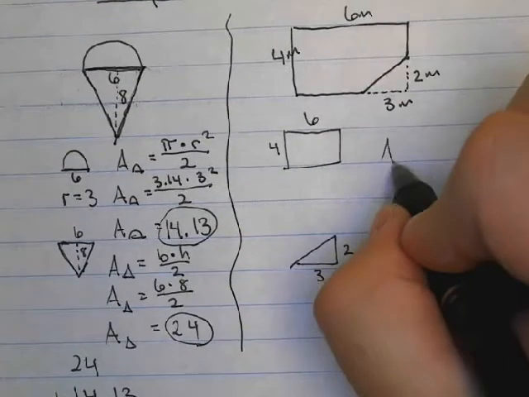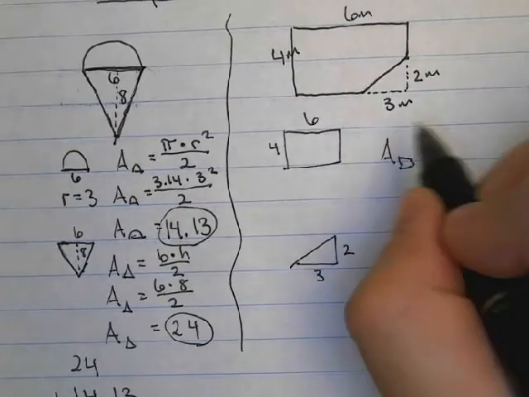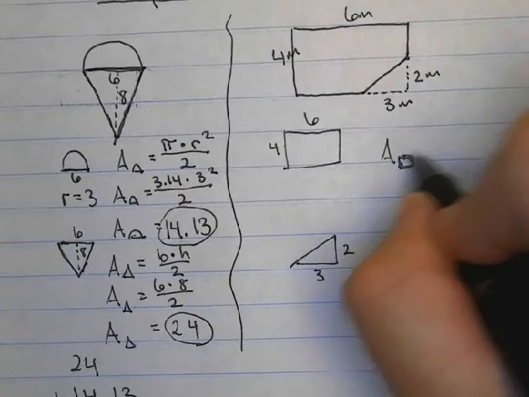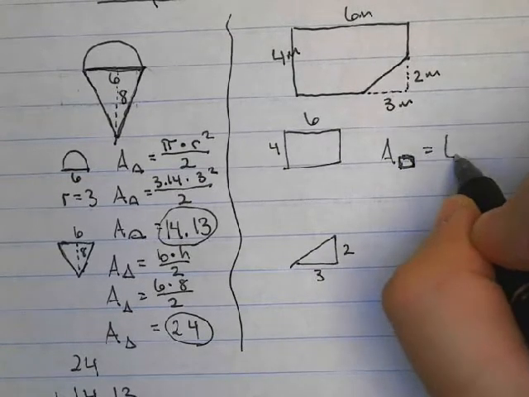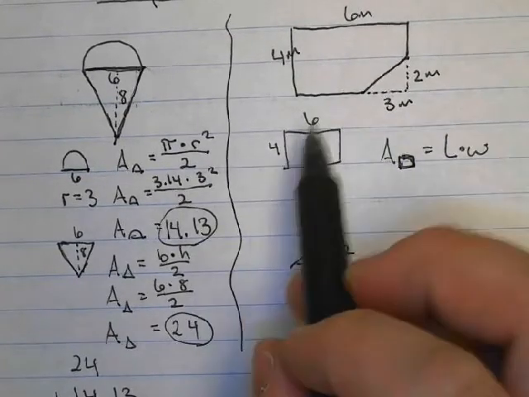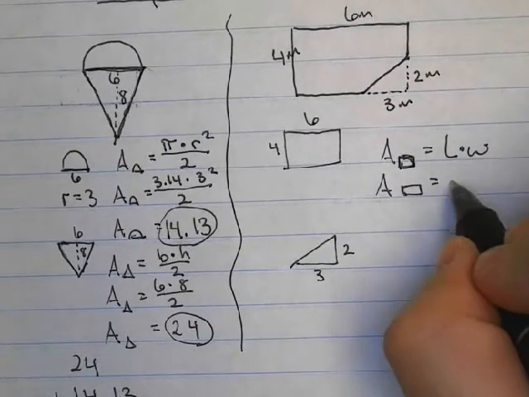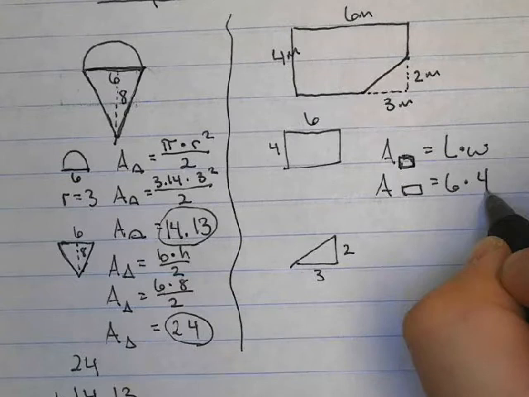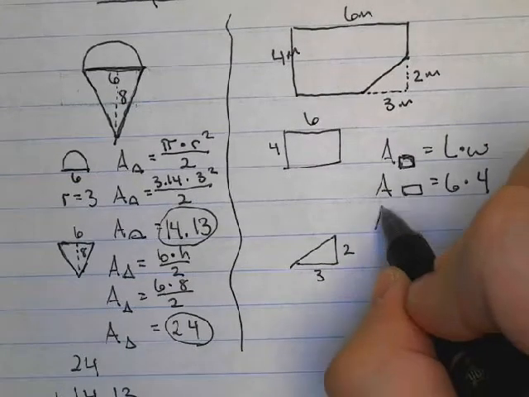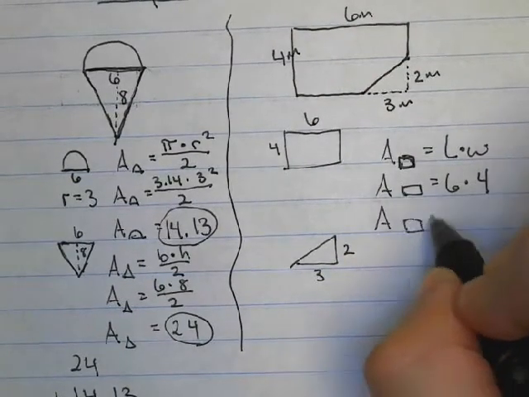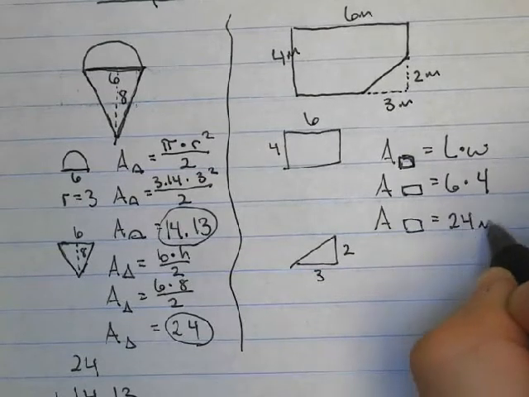So we know the area of a rectangle is equal to length times width. Plugging in my numbers, I have the area of the rectangle is equal to 6 times 4. Multiply those together, and we get the area of the rectangle is equal to 24 meters squared.